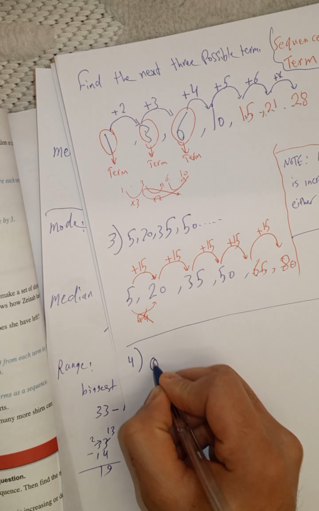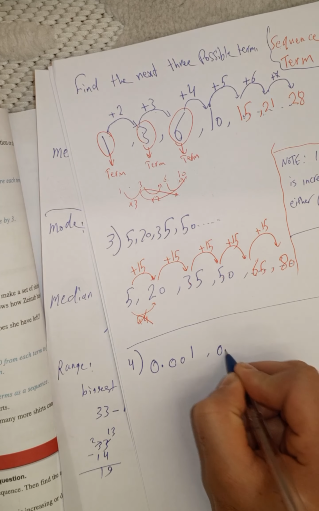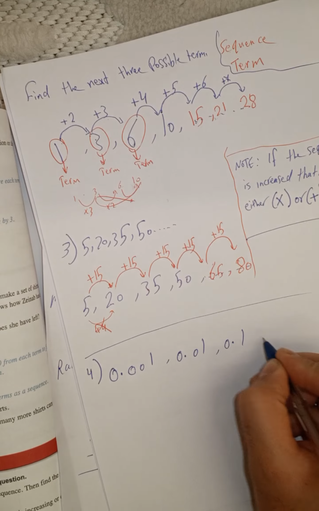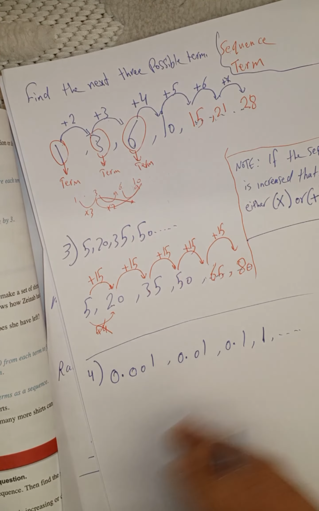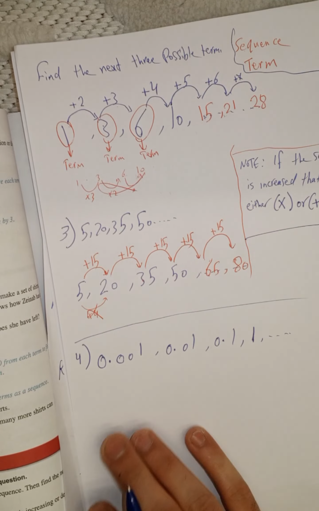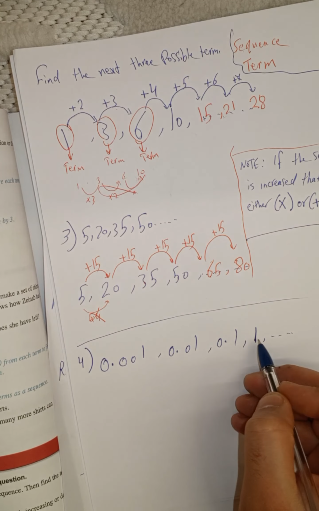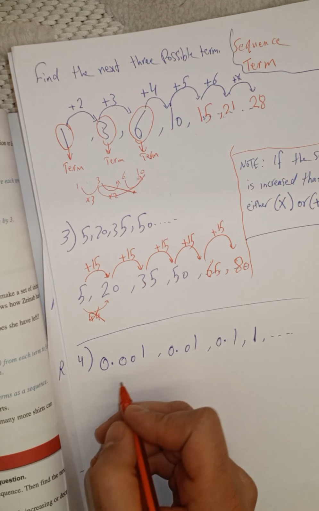Question 4: 0.001, 0.01, 0.1 and 1. Okay, so again the question says find the sixth term. This is the first, second, third, fourth. We need to find two numbers. Okay, how? Look at the numbers.